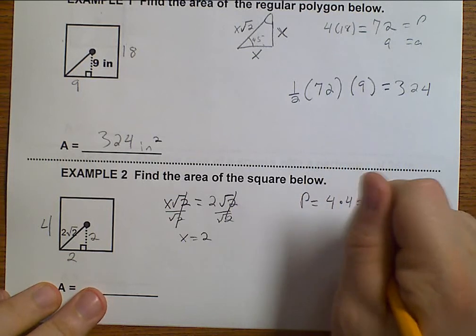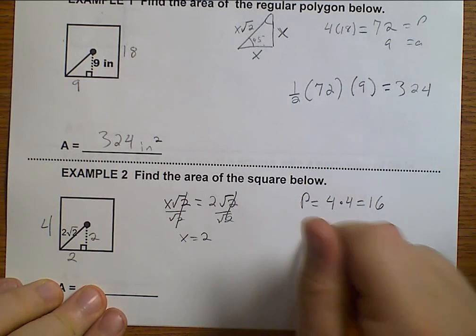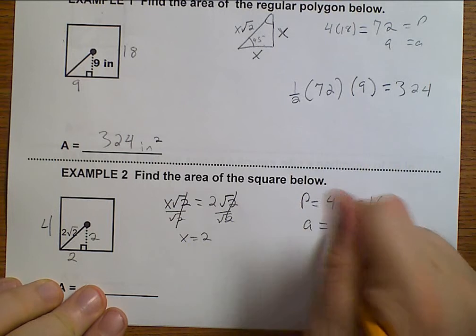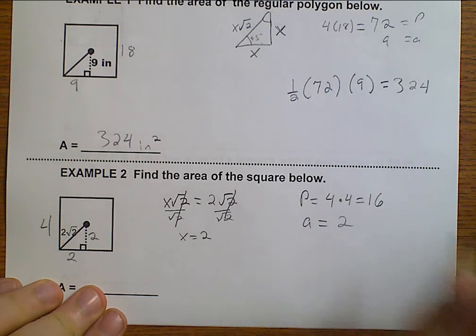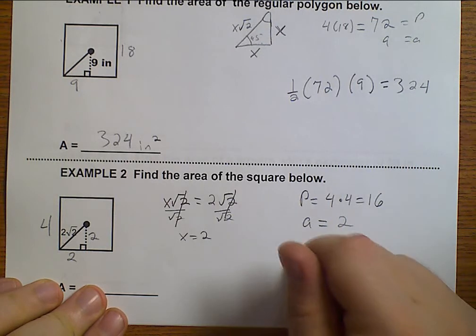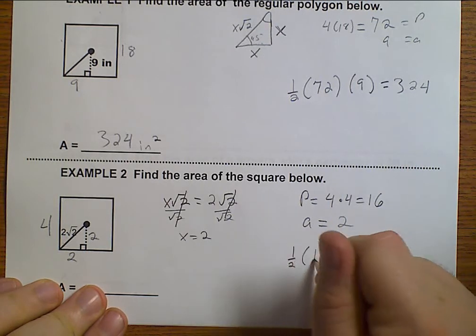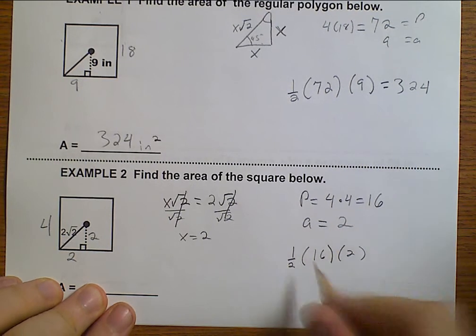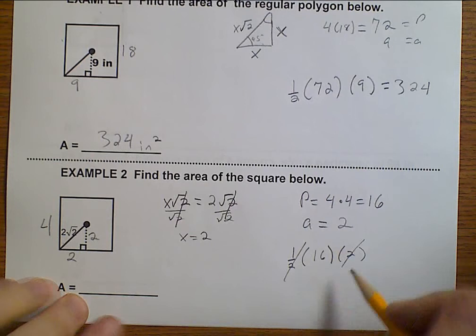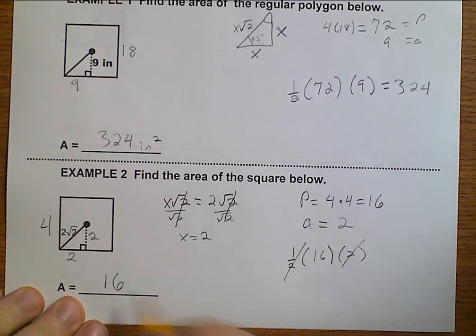So now, our perimeter would be 4 times 4, which is 16. Our apothem is 2, and so we do 1/2 times 16 times 2. The 1/2 and the 2 cancel, leaving us with just 16.